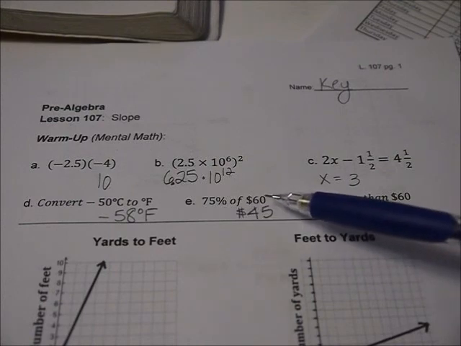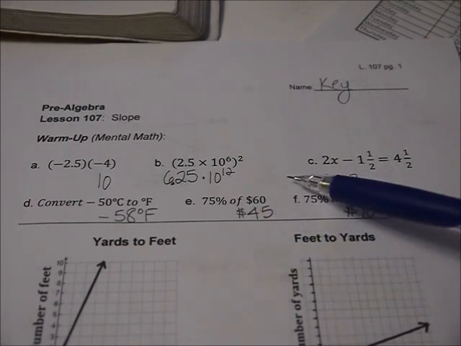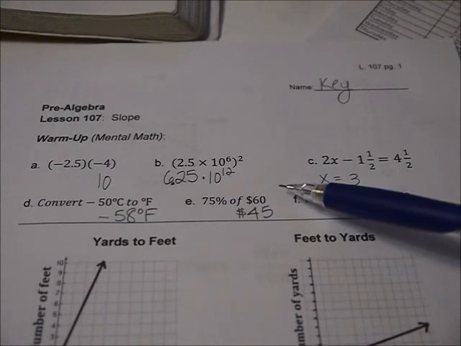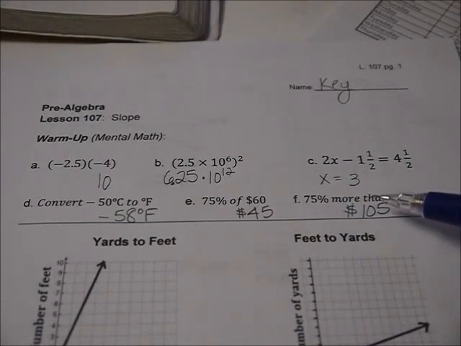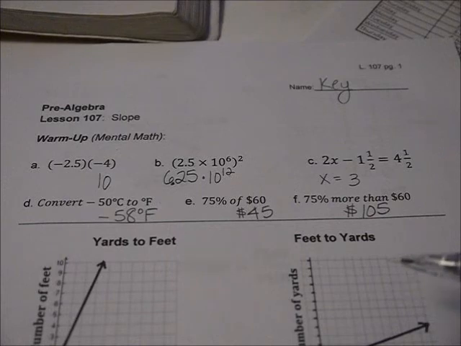Okay, 75% of 60 is the same as 3/4 of 60. Well, 1/4 of 60 is 15, so 3 of those is 45. Okay, and then this says 75% more than 60, so it's 45 more than 60, so we get $105.